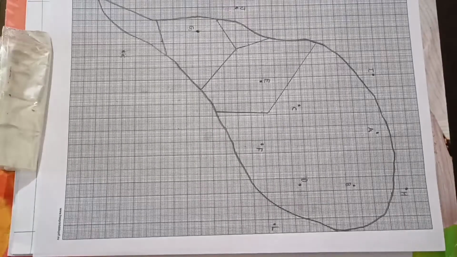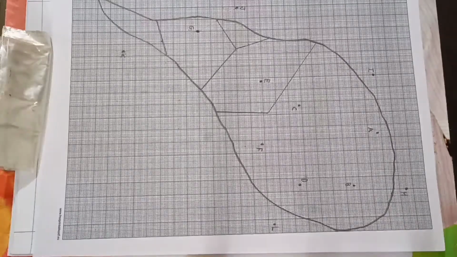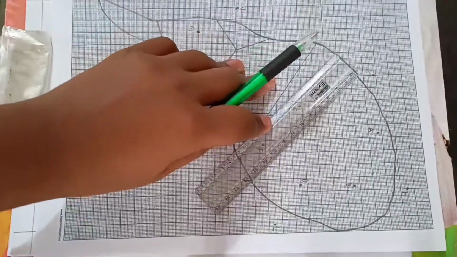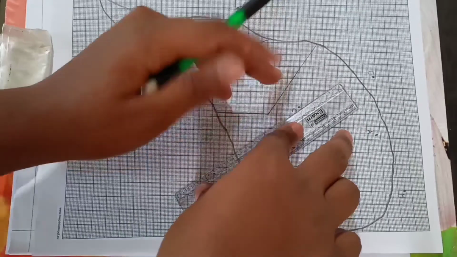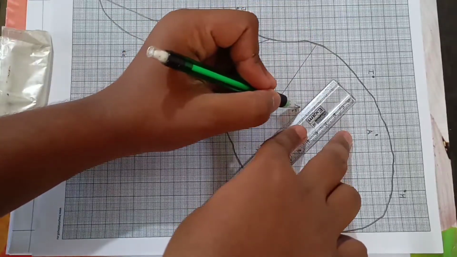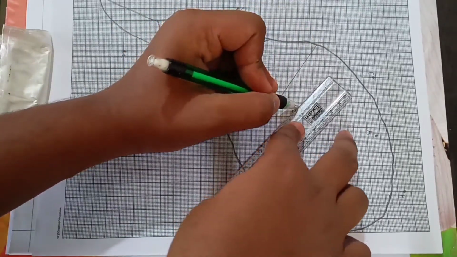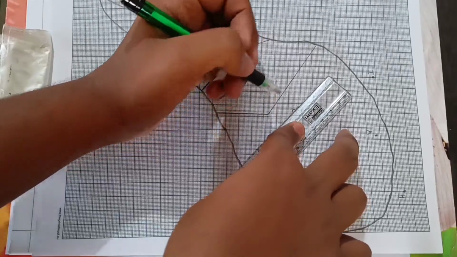It's time to connect C and F. So why are we waiting for it? Let's connect it. C is here, F is here. So connected.